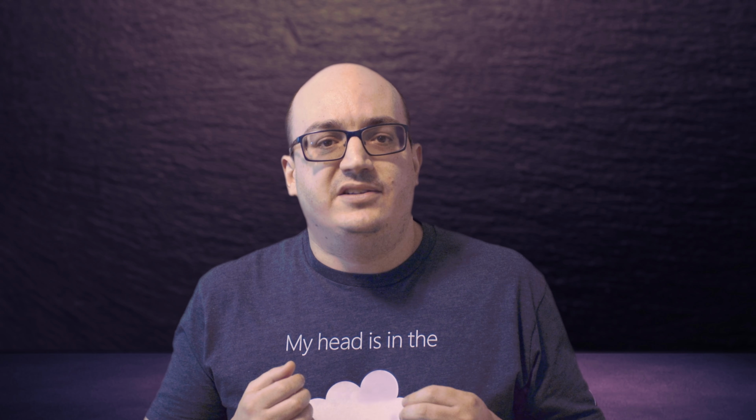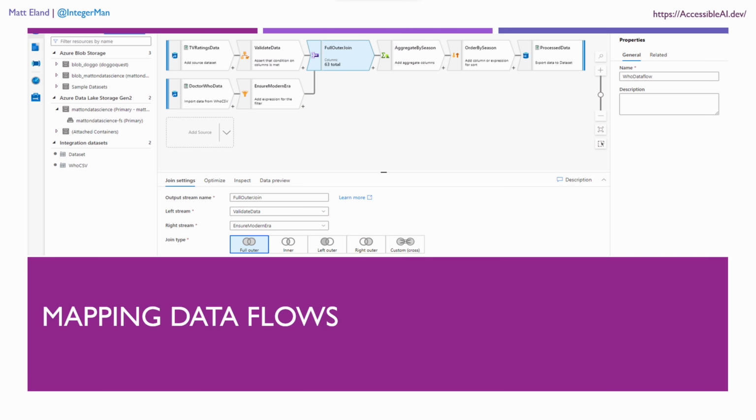Synapse also lets you define something called a mapping data flow that allows you to aggregate, filter, sort, and otherwise transform the data that you're loading. You can even merge together multiple data sources via a join operation. If you've encountered mapping data flows before in Azure Data Factory, Synapse Analytics actually shares a lot of the same underlying code, so you should be familiar with many of these features.